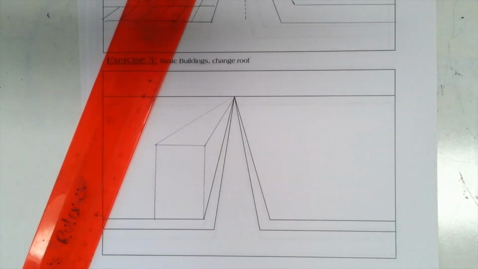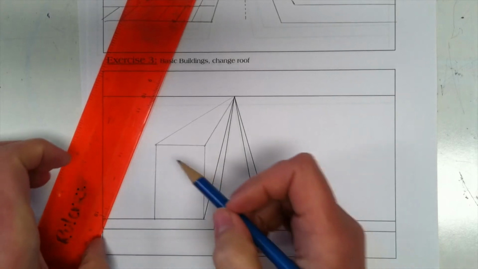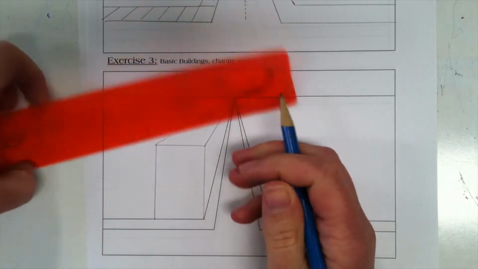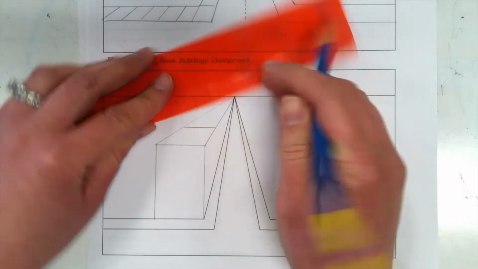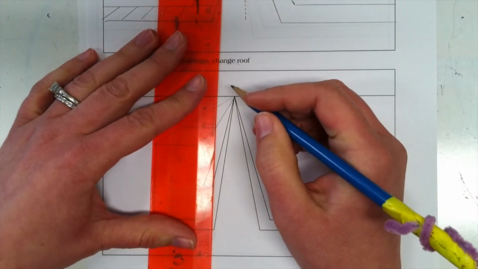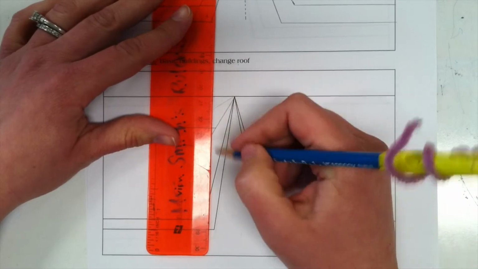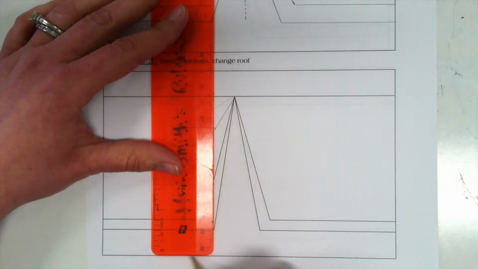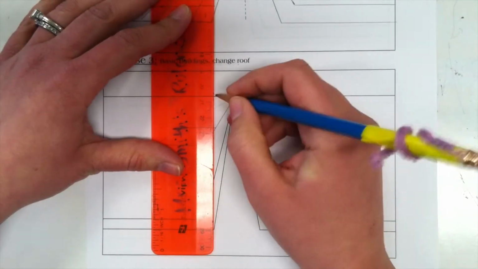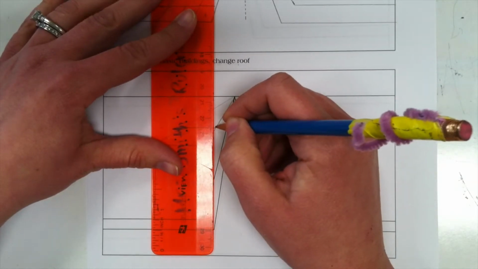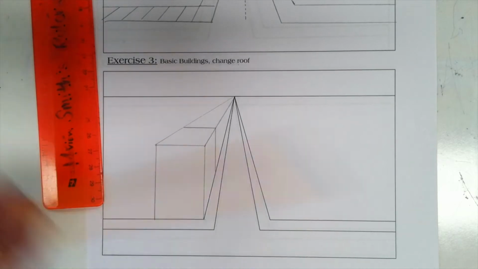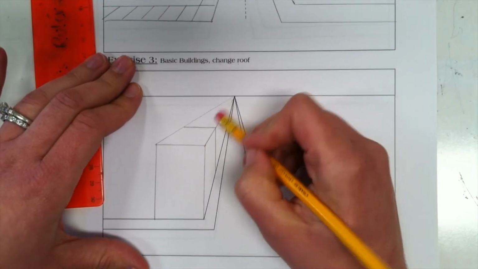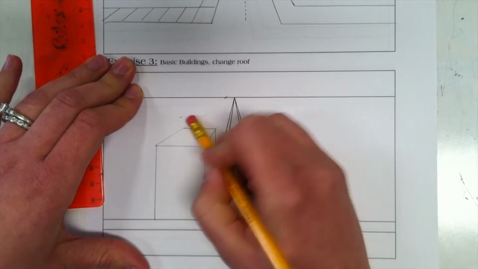Now we need to put our back edge. So our front edges are flat and straight down, so I'm going to come back here, go flat, and go straight down. Just a reminder, if you can't get a straight line up and down, remember to line up your paper with your ruler, and you'll get nice straight lines, okay? Last thing you need to do, let's switch pencils, is erase the excess orthogonal lines.